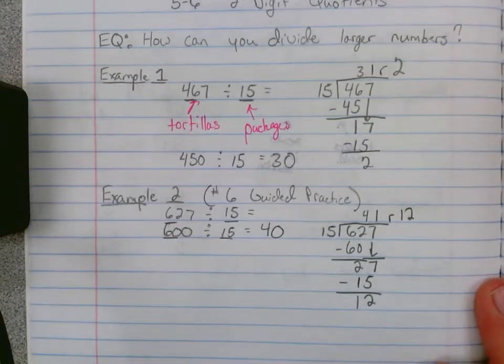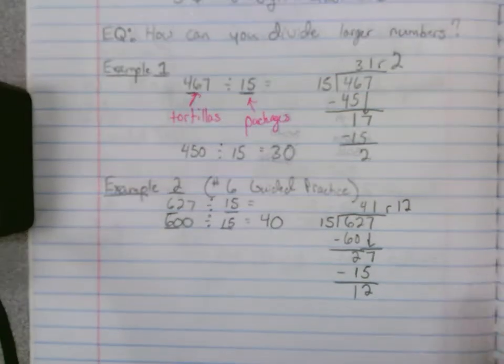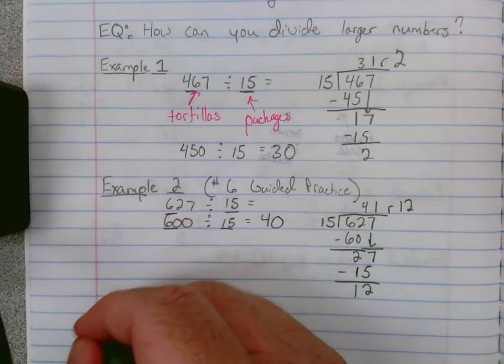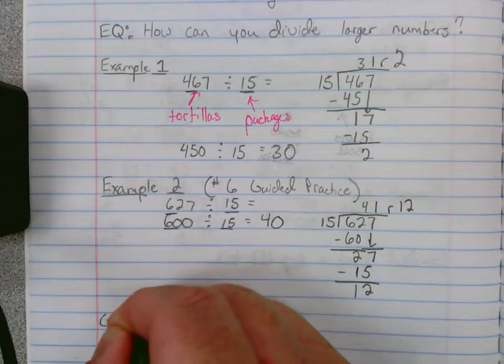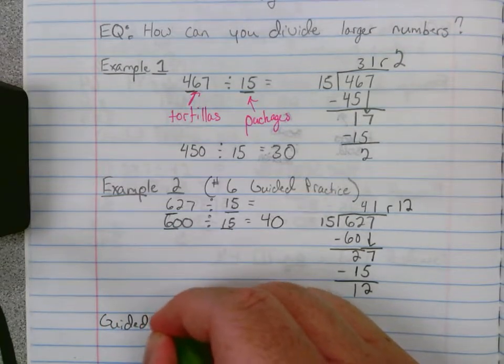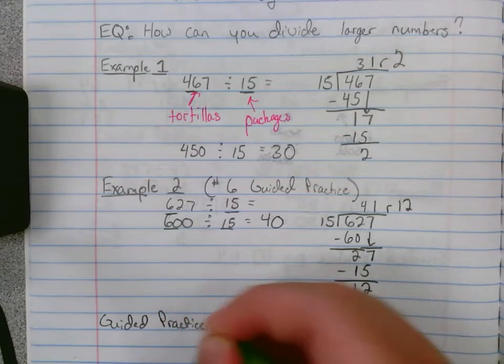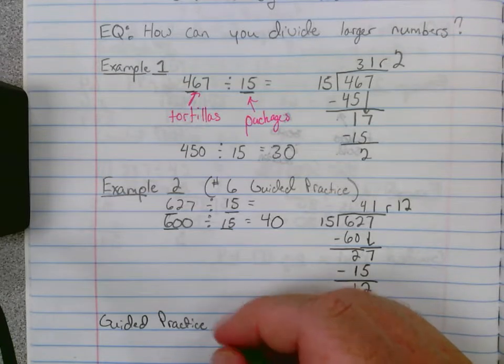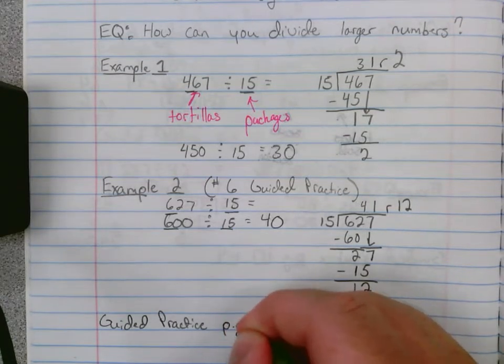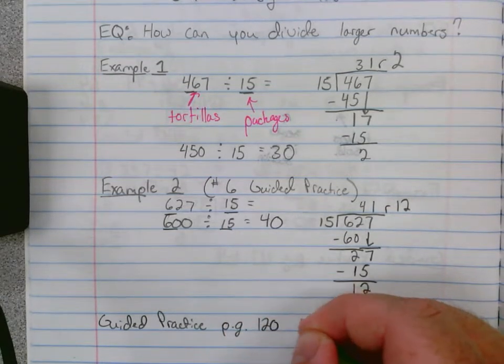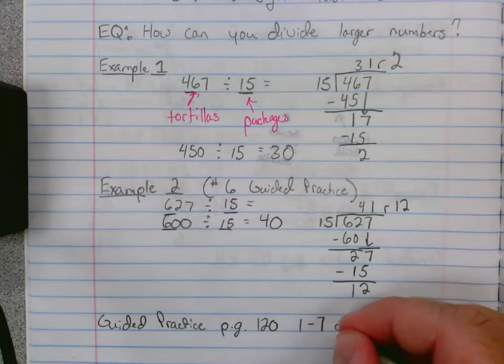So what I would like you to do right now, once you're finished with all this and you're caught up on the notes, is guided practice on page 120, 1 through 7 odd.